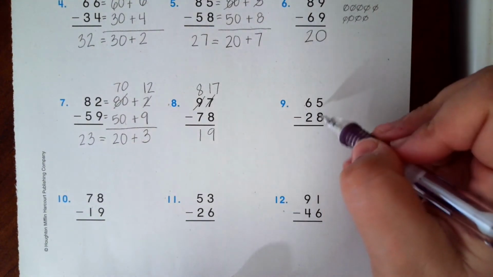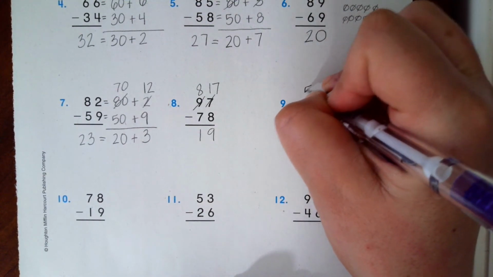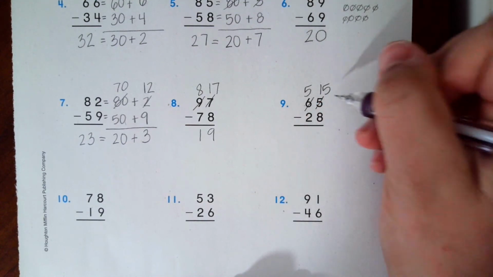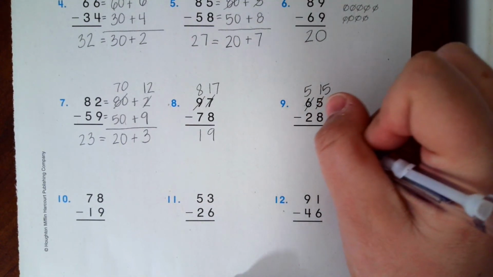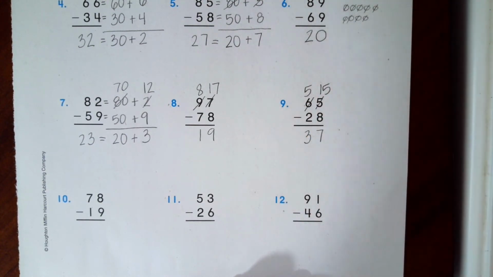All right, so I cannot subtract 5 minus 8, so I go next door. I cross off the 6, change it to a 5, and bring back 10. 15 minus 8 is 7. 5 minus 2 is 3.